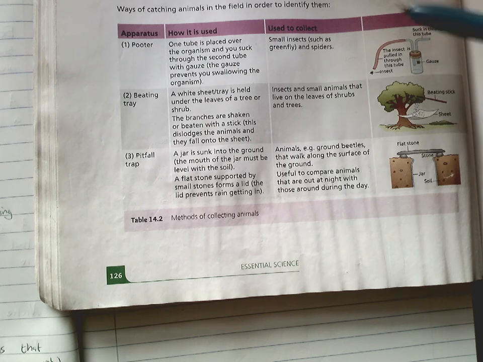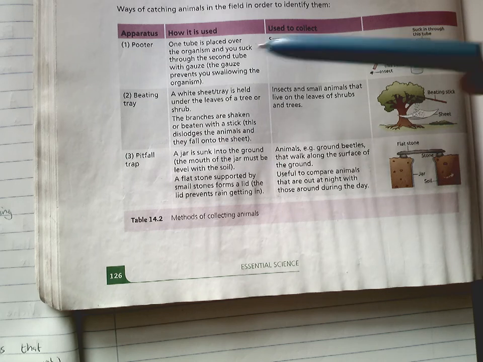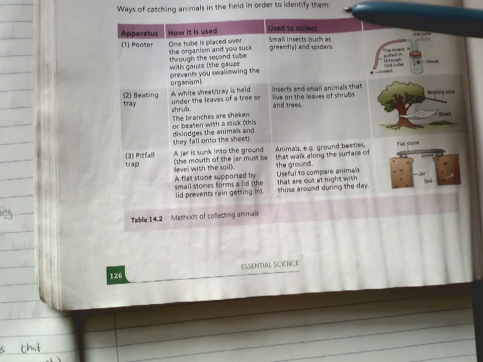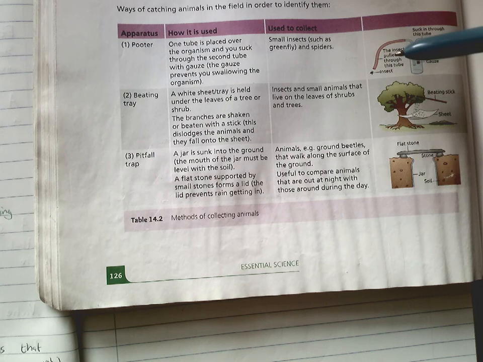And this pooter can be used for small insects such as greenfly and spiders as well. So it can be used just to suck them up and catch them. So that's one way that you can collect consumers, for example, within the habitat.